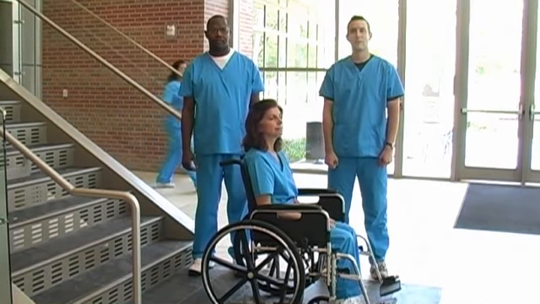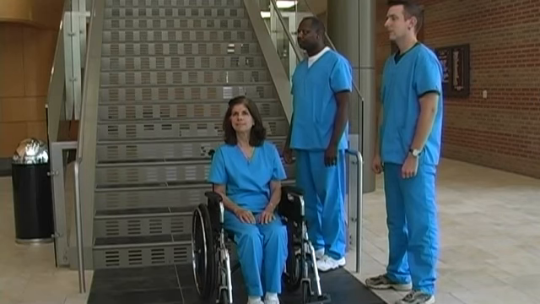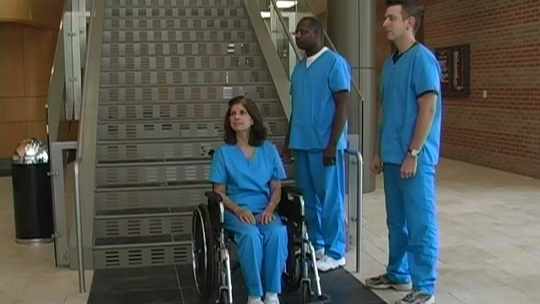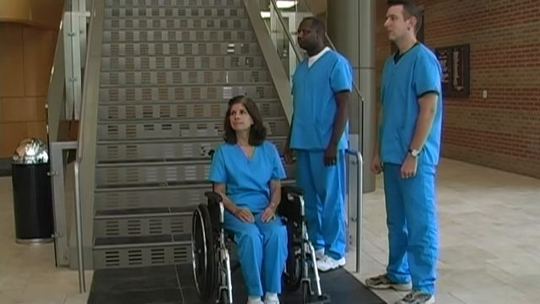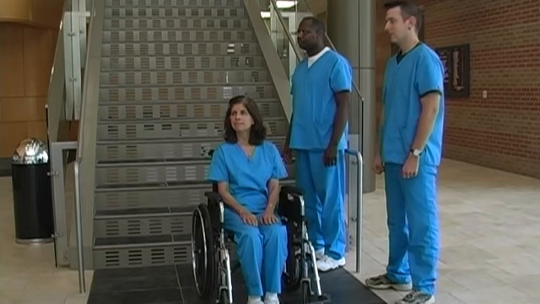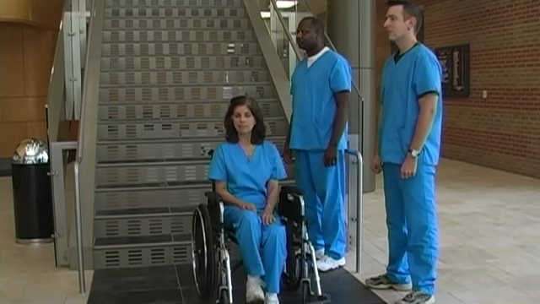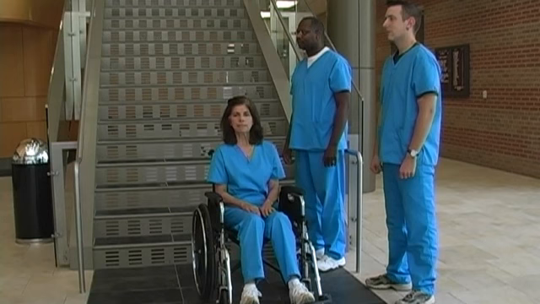Assisted wheelchair up the steps. If the patient requires a seat belt, make sure it is fastened securely before attempting to ascend the stairs. Arms should be resting on the lap, away from the wheels. Feet should be resting securely on the footrest.